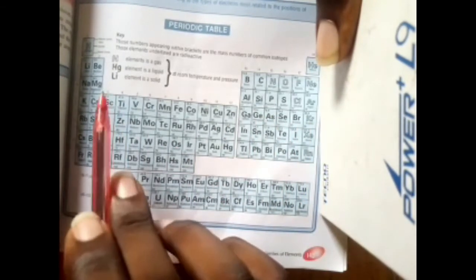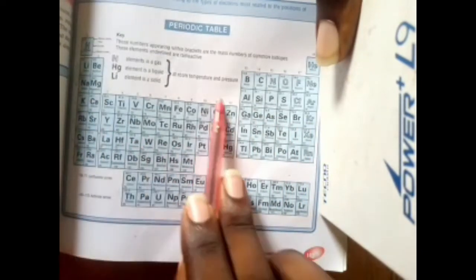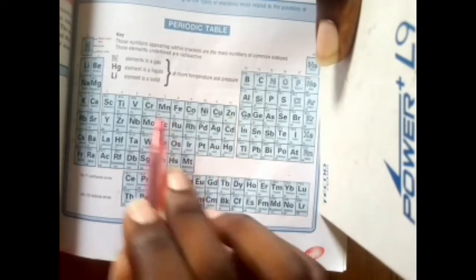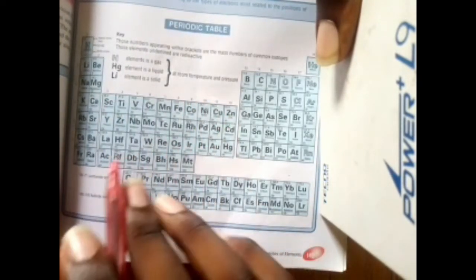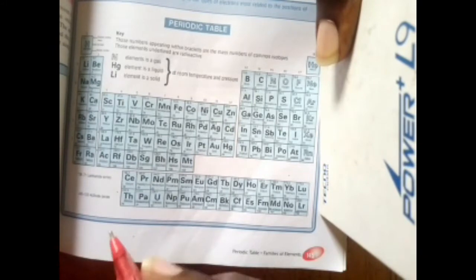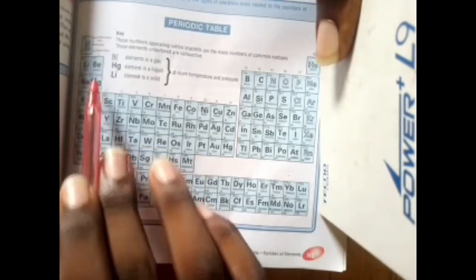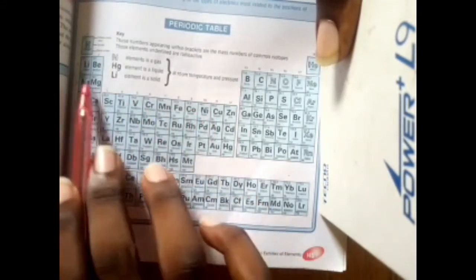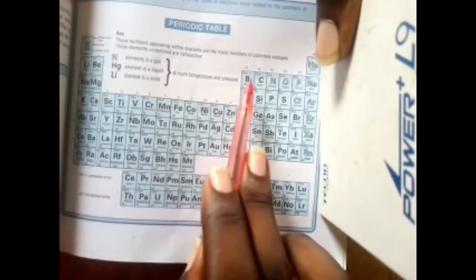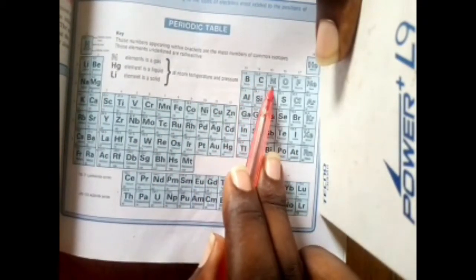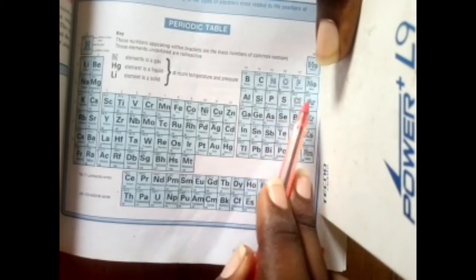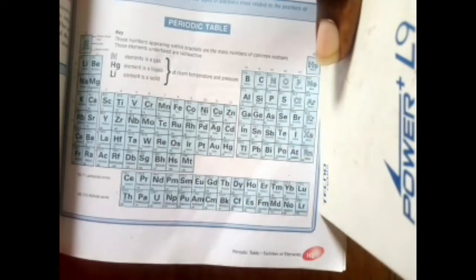But in most cases now, we refer to this group of elements as the D block. So in this case now, instead of saying 1, 2, 3, we simply ignore this and say group 1, group 2, group 3, group 4, 5, 6, 7, and group 8, or the group 0.